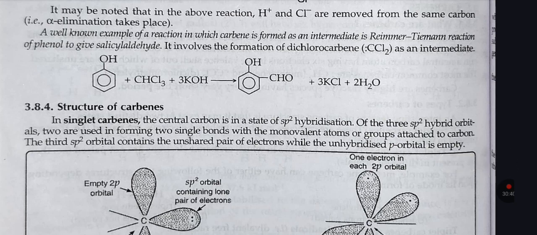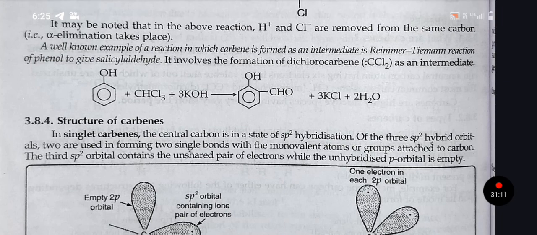A well-known example of a reaction in which carbene is formed as an intermediate is the Reimer-Tiemann reaction of phenol to give salicylaldehyde. It involves the formation of dichlorocarbene CCl2 as an intermediate. Phenol plus CHCl3 plus 3KOH will give salicylaldehyde plus 3KCl plus 2H2O.